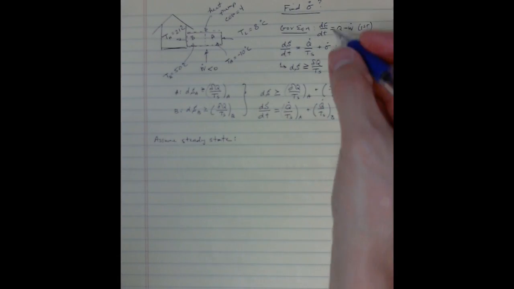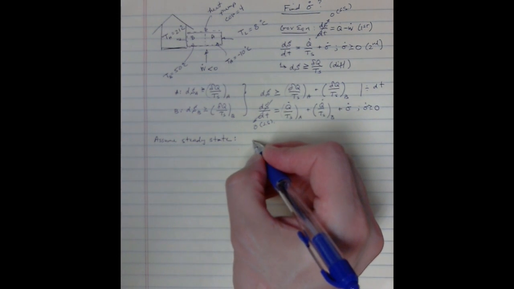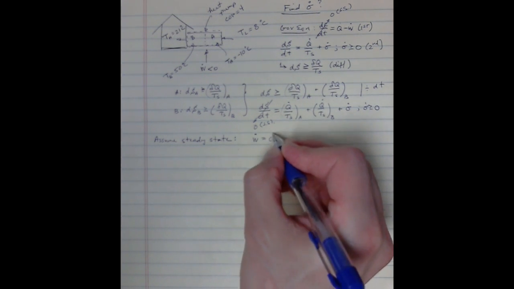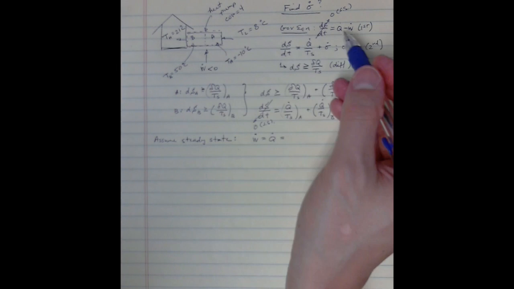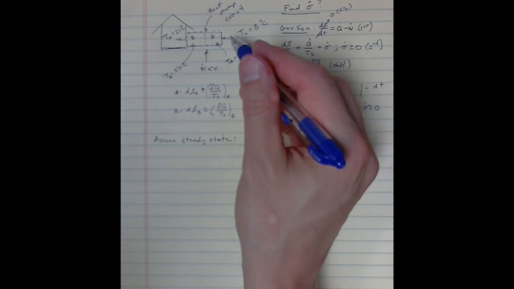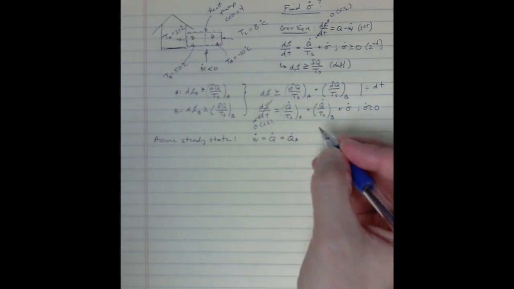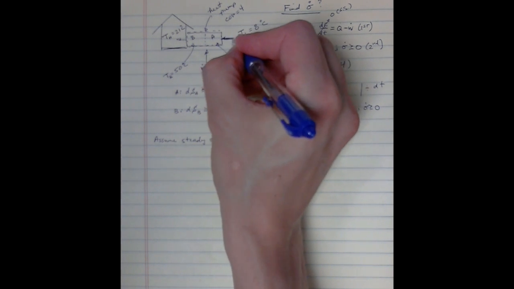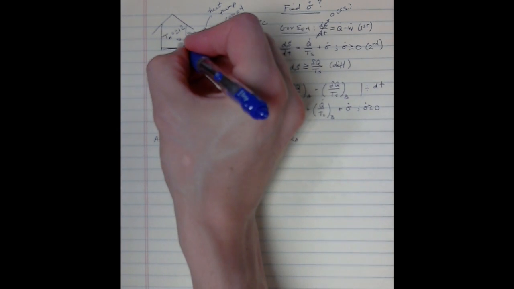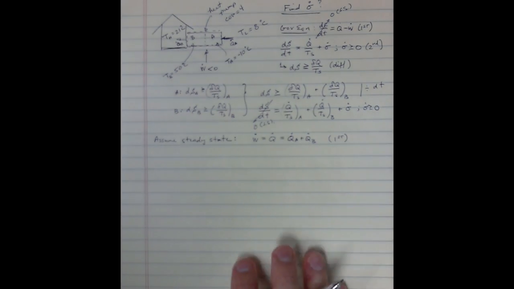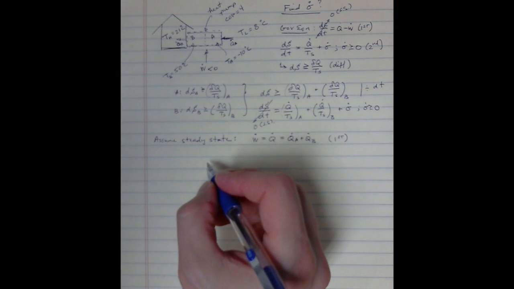So whenever we have steady state, all of our time derivatives go to 0, and so we end up with some simplified equations: W dot equals Q dot in this case, and we also know that Q dot is the total heat transfer between the system and the surroundings, which in this case would be Q dot A and Q dot B. This is the first law. All right, this is just rewriting this guy. The second law is going to look kind of similar.